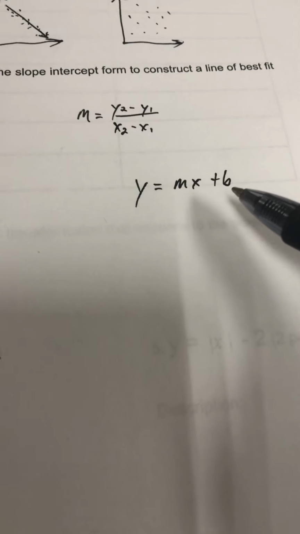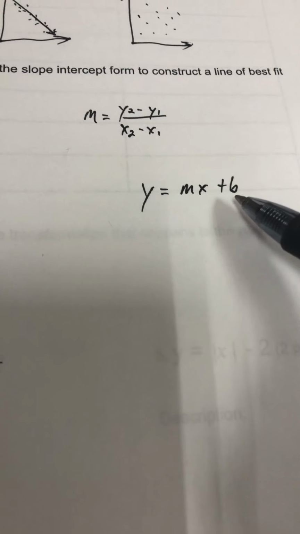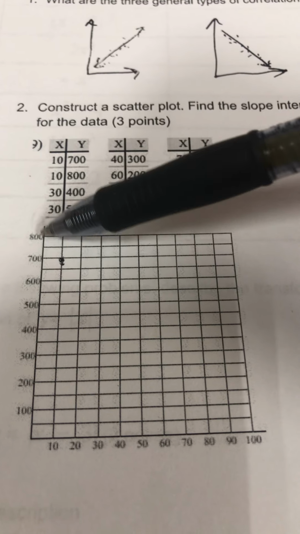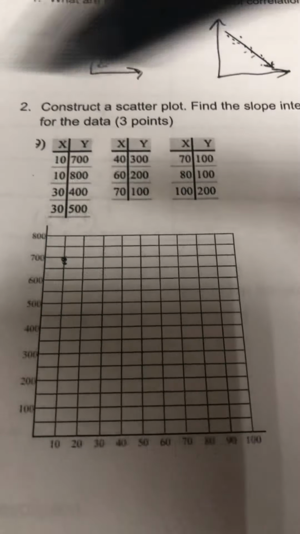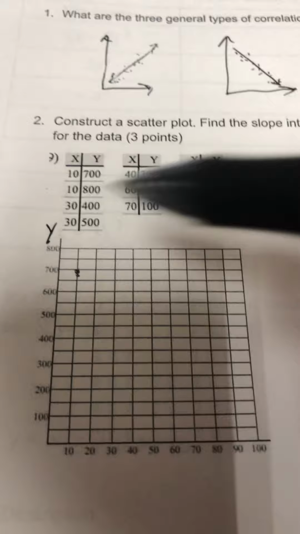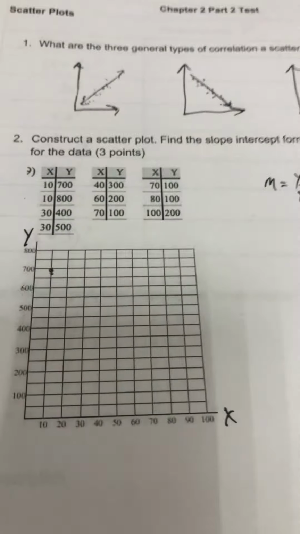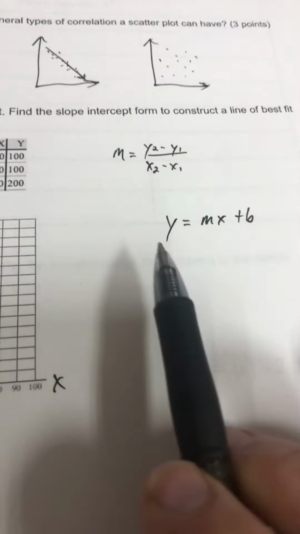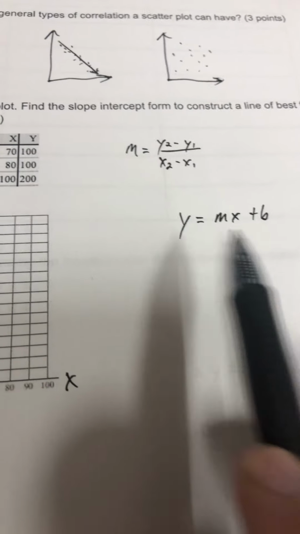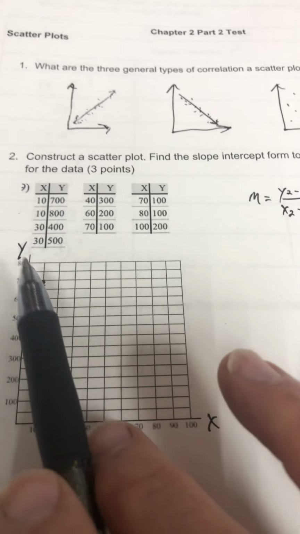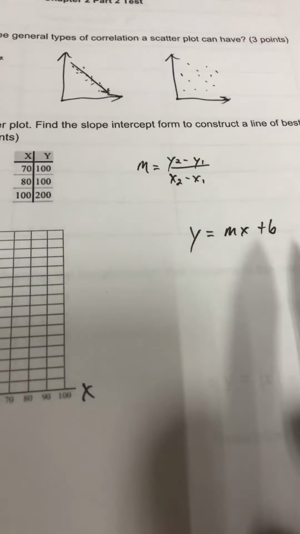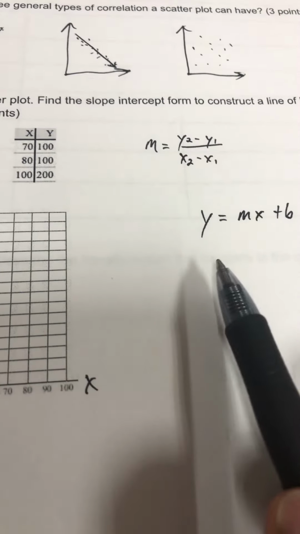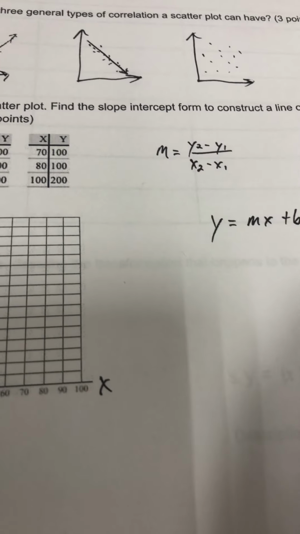In order to find your y-intercept, I'm going to figure out kind of where it would be crossing the y-axis. Remember, this is your y-axis here. This is your x-axis. Okay? And then you would figure out the slope, figure out where it crosses the y-axis, and then make that into an equation.